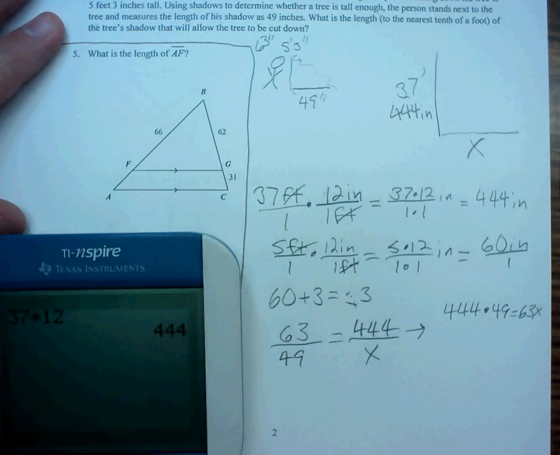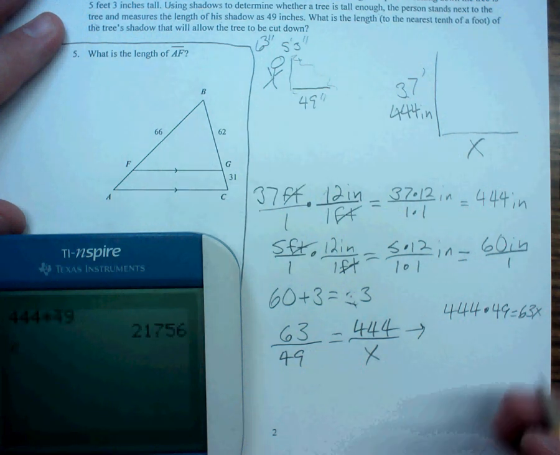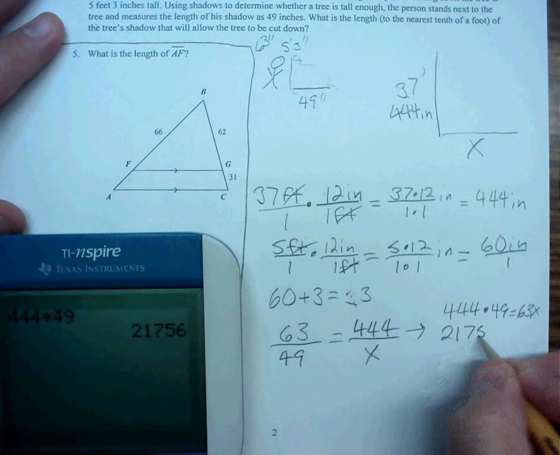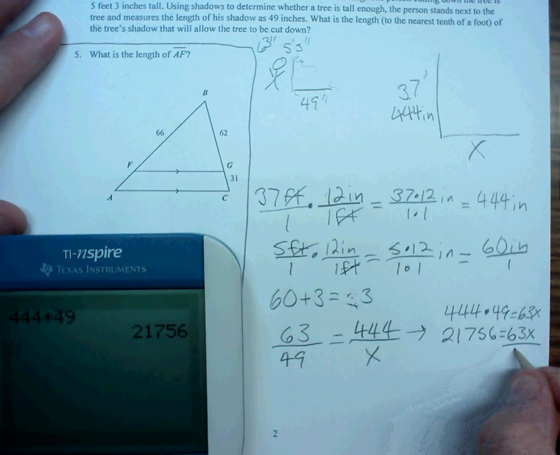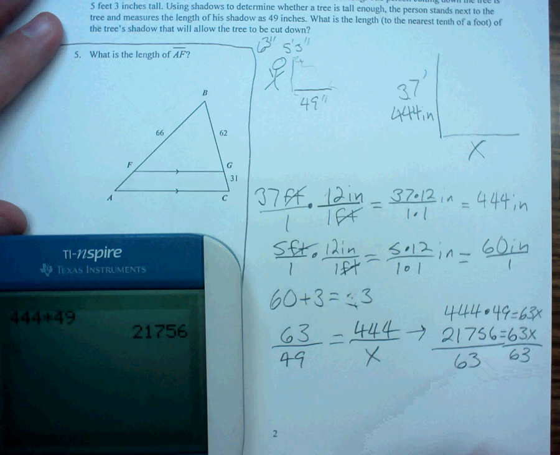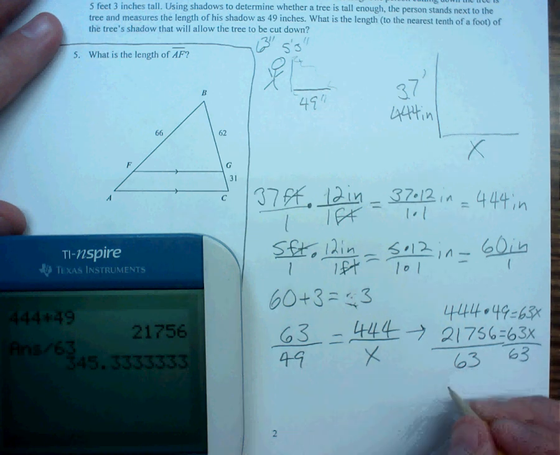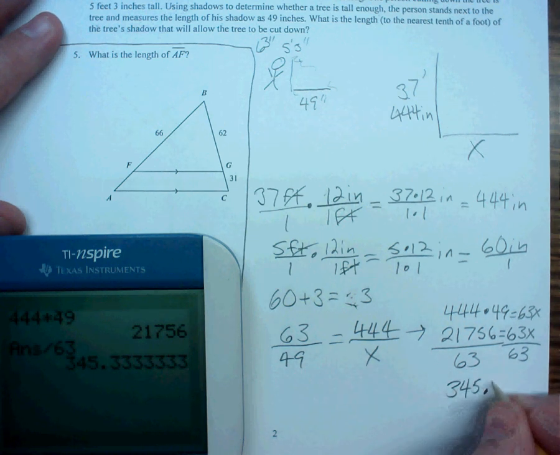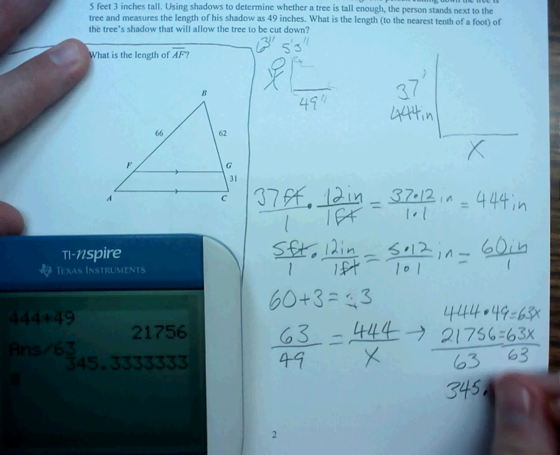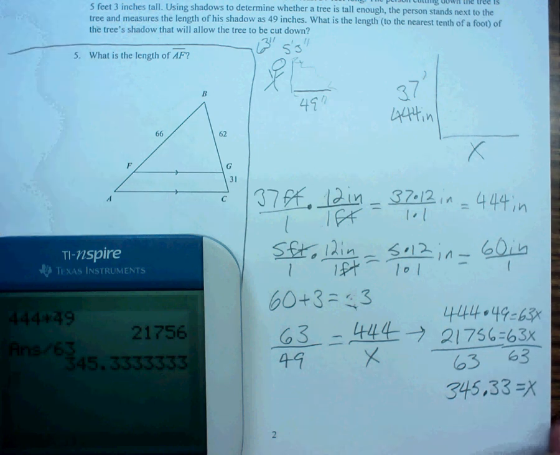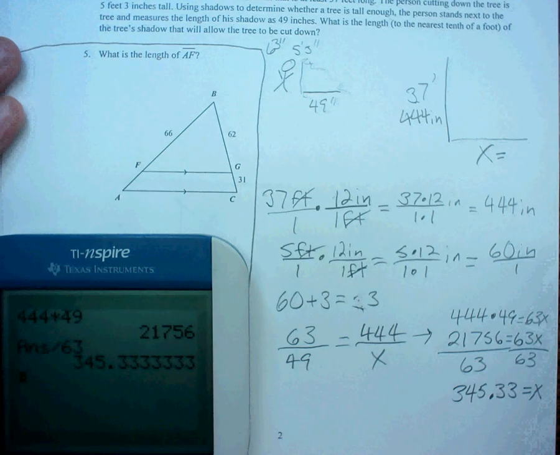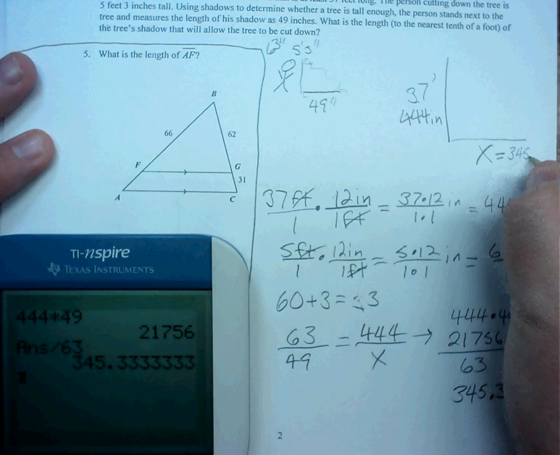Let's see what 444 times 49 is. 21,756 has to equal 63x. Divide both sides by 63, and I get 345.33 inches. In other words, the shadow has to be 345 1/3 inches.